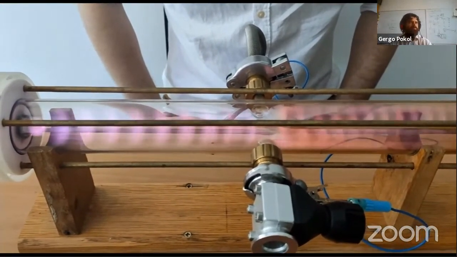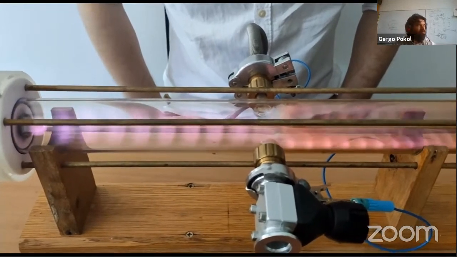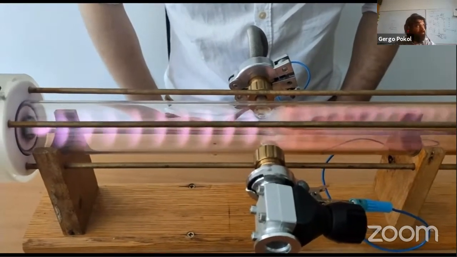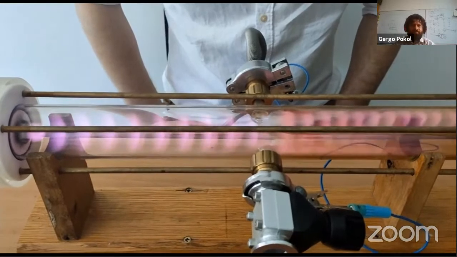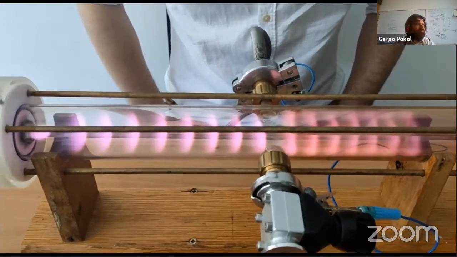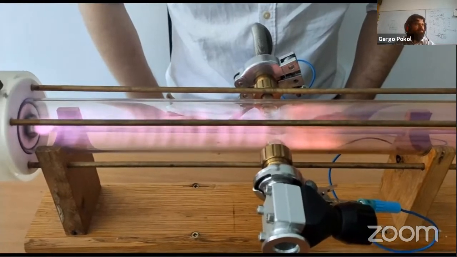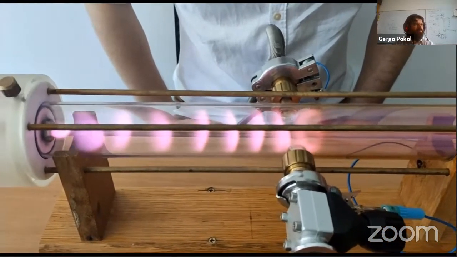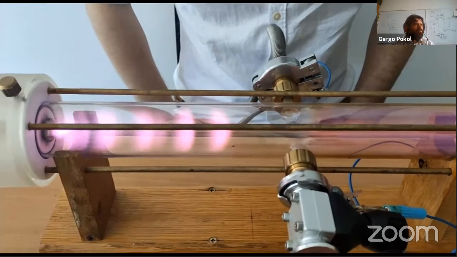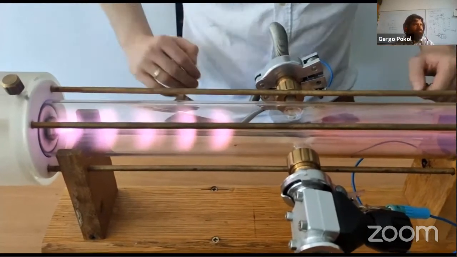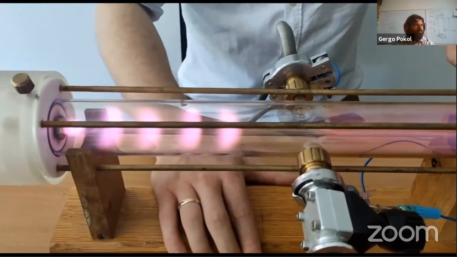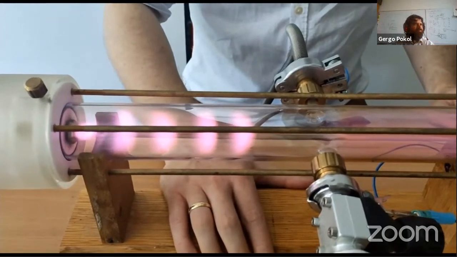That's a very nice effect, and it's interesting that these kinds of discharge tubes have been around for a century or so, yet exactly simulating how and when these stripes occur and exactly how they look is still kind of a challenge. And there are people still doing research in this area.